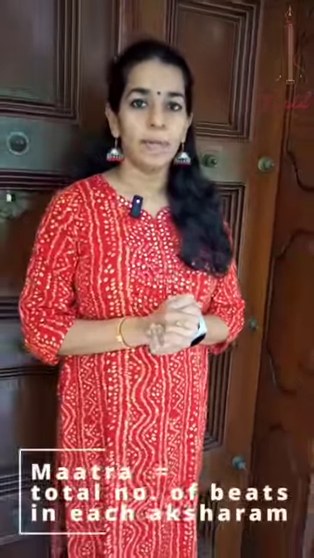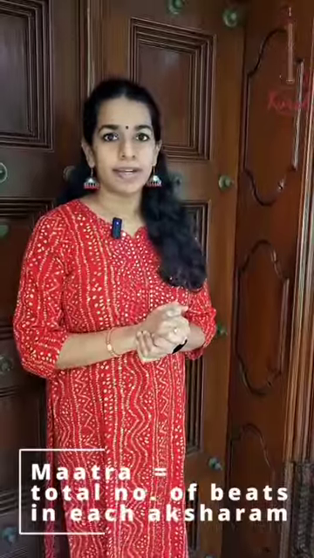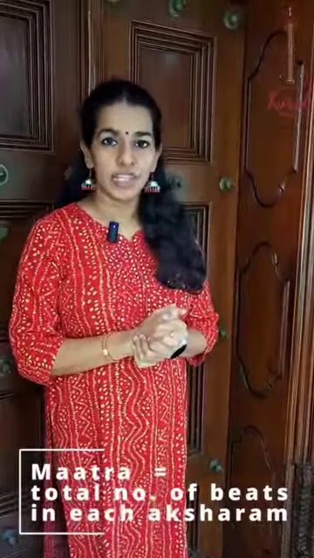Let's understand matras. Matras is the total number of beats within each beat. And this depends on the Nadai. So in Tishra Nadai, you will have 3 matras per beat. In Khanda Nadai, you will have 5 matras per beat and so on and so forth. The last term is Avartanam. Avartanam is one cycle of a Taalam. Now, let's understand the mathematics of a few Taalams.